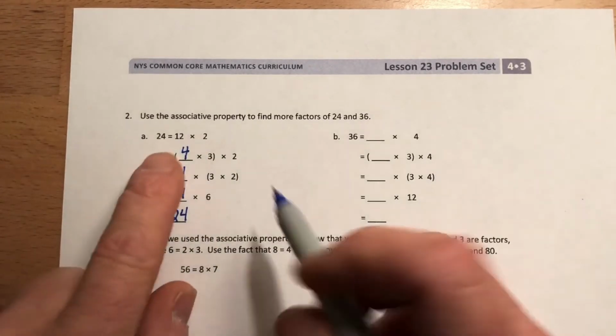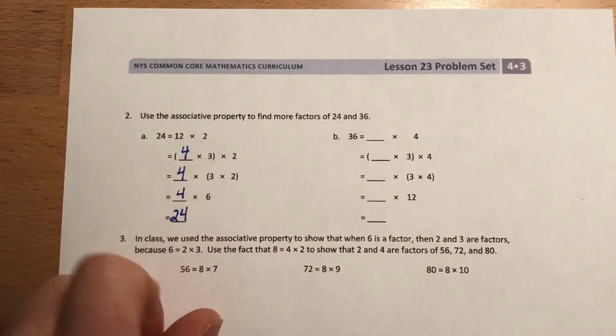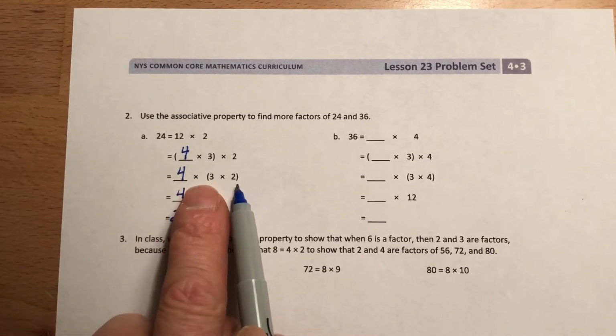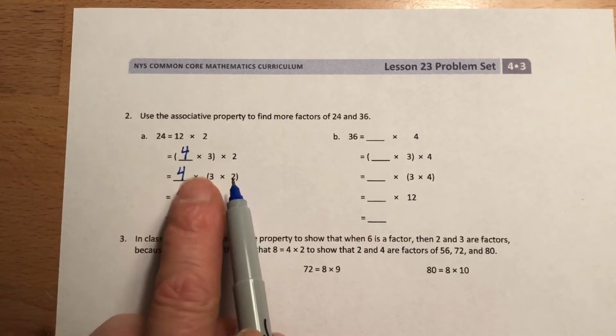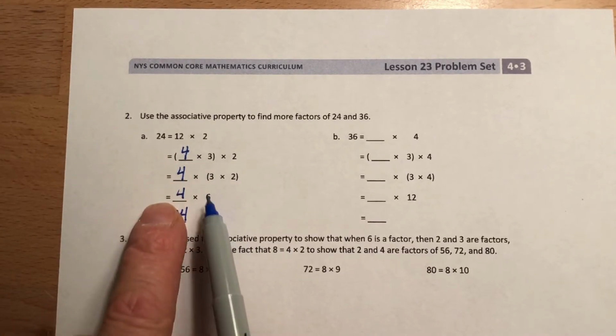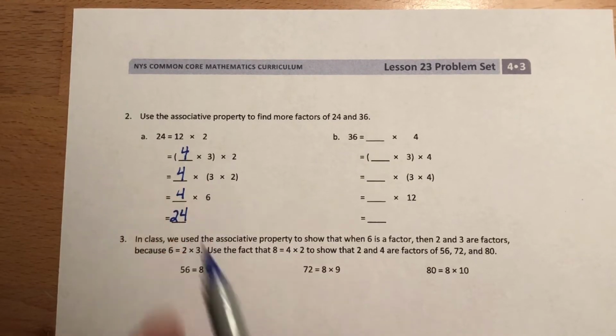Then what we did was we split this 12 into a 4 and a 3, and we just kept that times 2. Then we switched the parentheses over to these 2, because you can do that in the associative property, and multiplied these 2 to get 6. Just 4 remained the same. There's another factor, right? And then I've got 4 times 6 is 24.